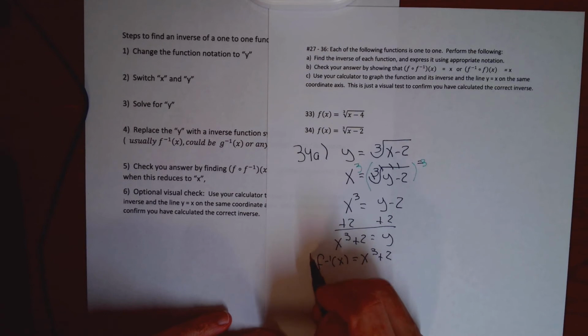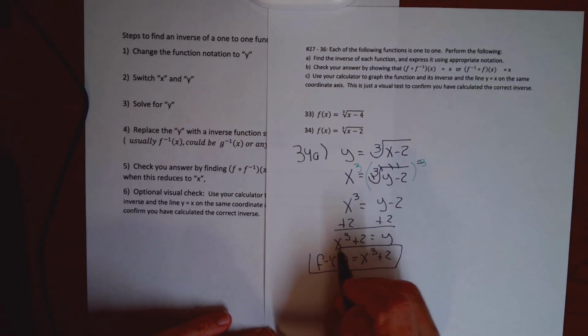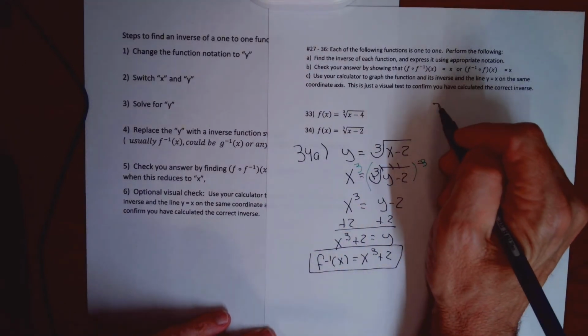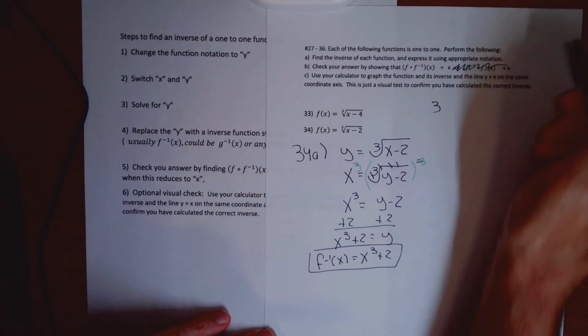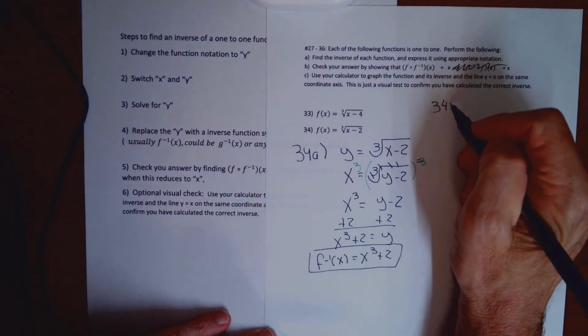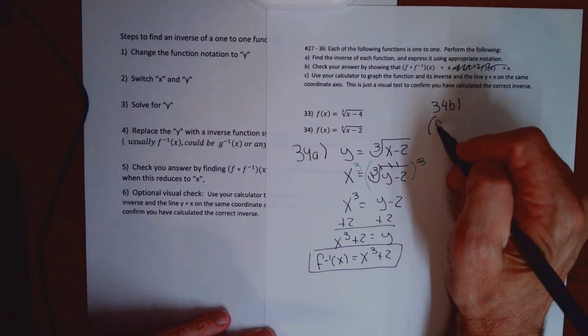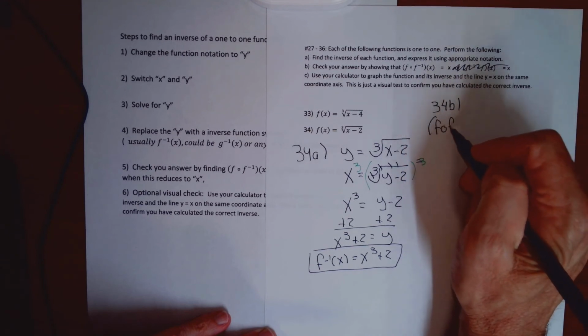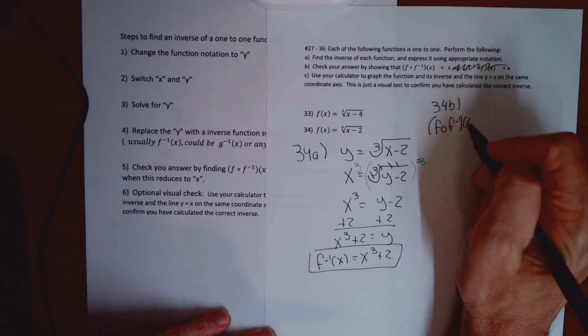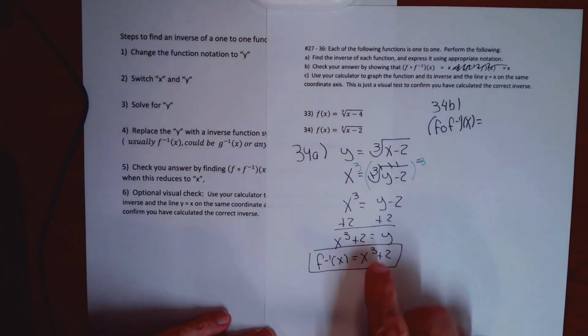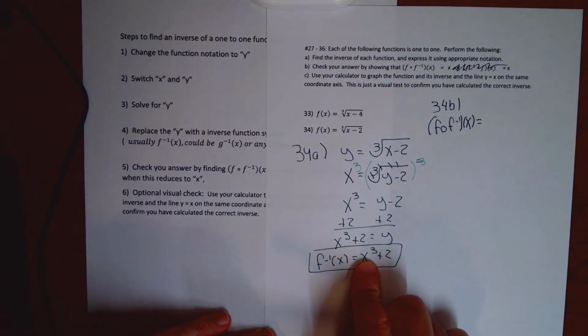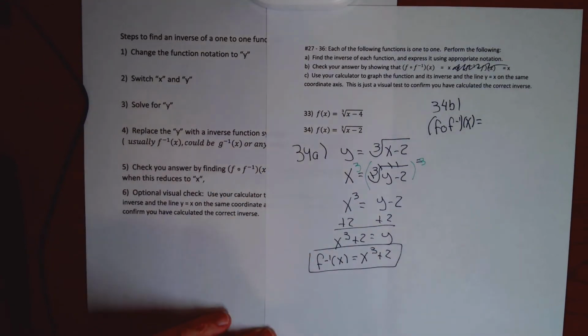And that's my answer to part 34a. I'm going to move on to do 34b, and I'm only going to find f composed with f inverse of x. My answer here is right if, when I simplify this, it comes out to x. It's wrong if it simplifies to anything in the world other than x. How do I find this?